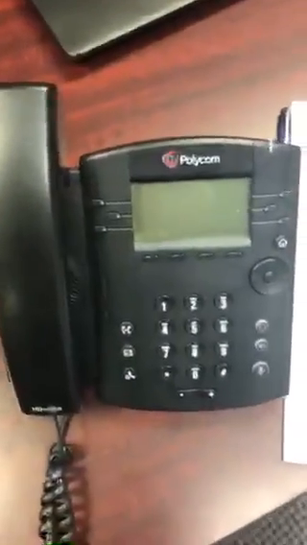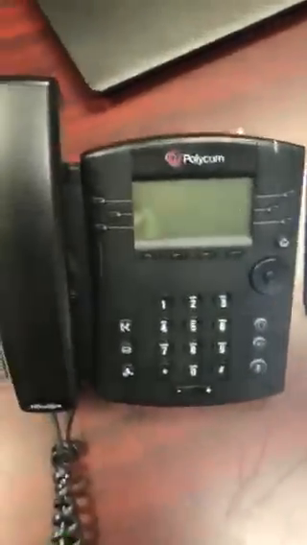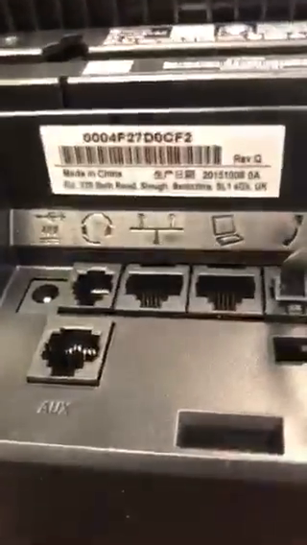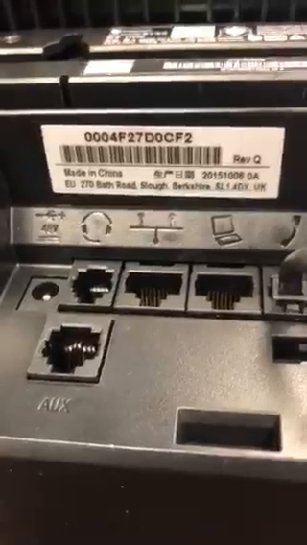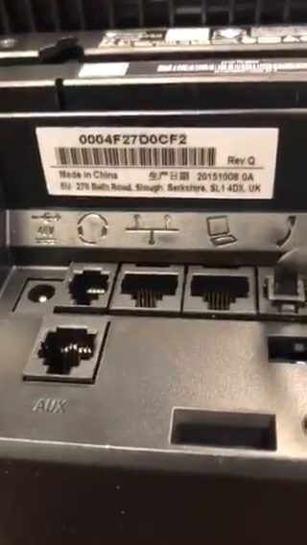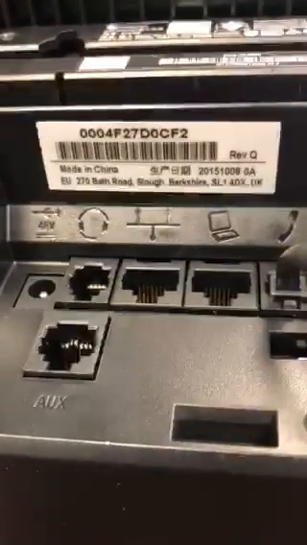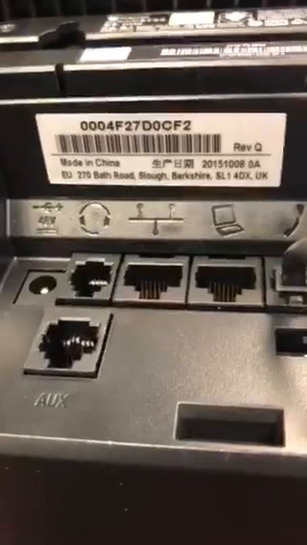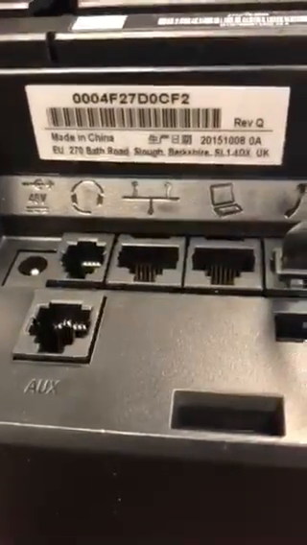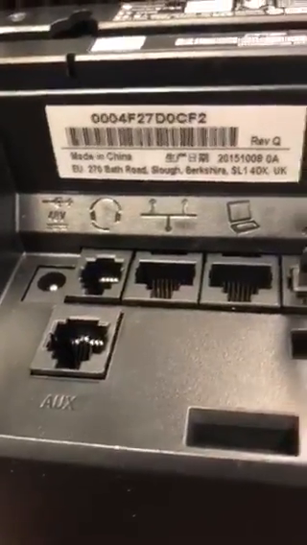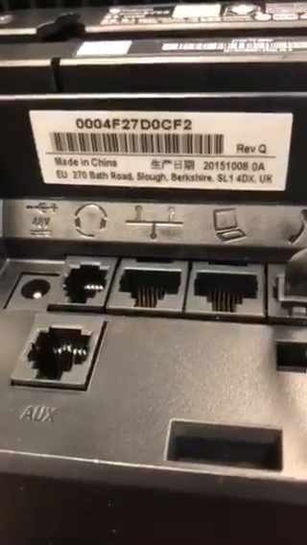Okay, this is a quick video to show how to reprovision a Polycom VVX phone. We obviously start with the phone. The first thing we need to do is flip the phone over, and on the back we're going to see what's known as a MAC address. It's a 12-character code that identifies the individual device, and in this case most Polycoms start with 0004 Foxtrot. Newer Polycoms start with a different sequence, but most of the older ones start with 0004.